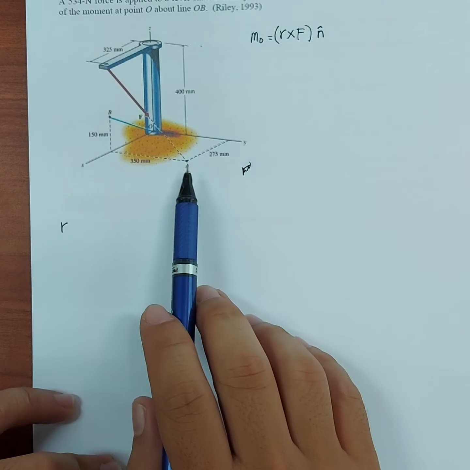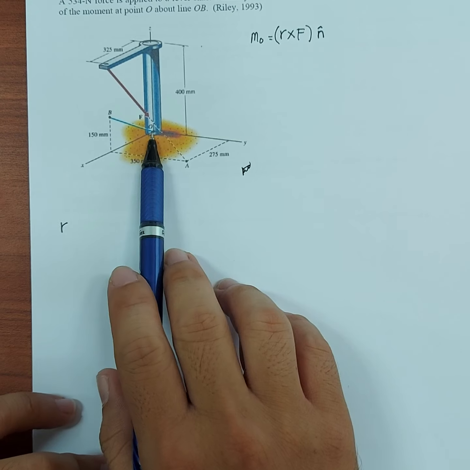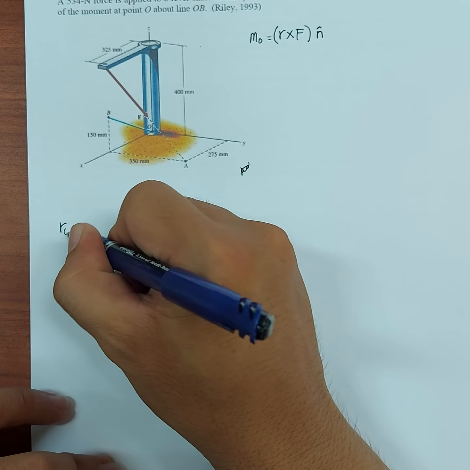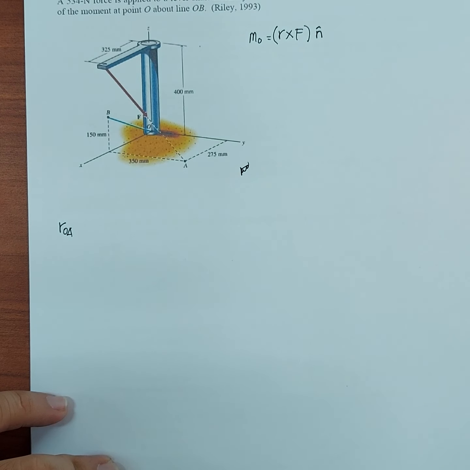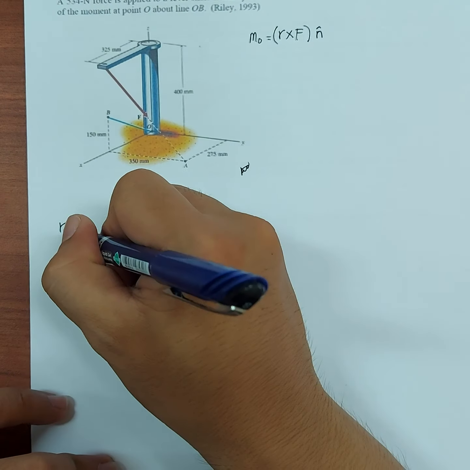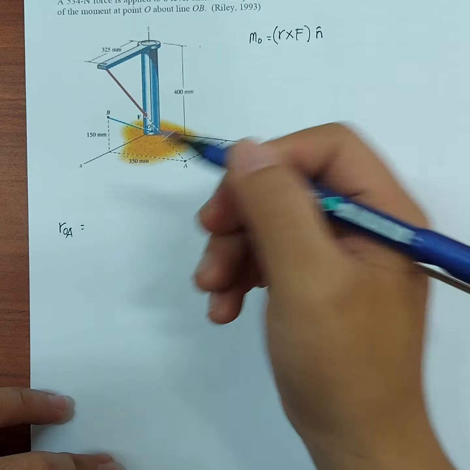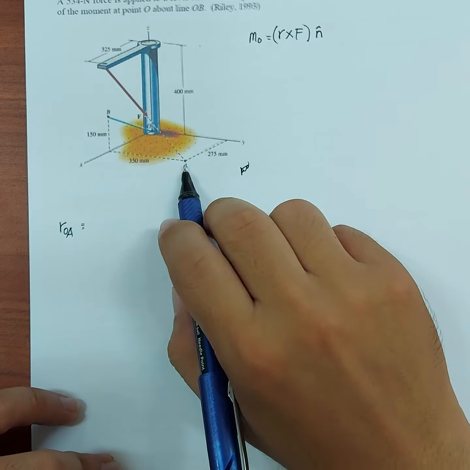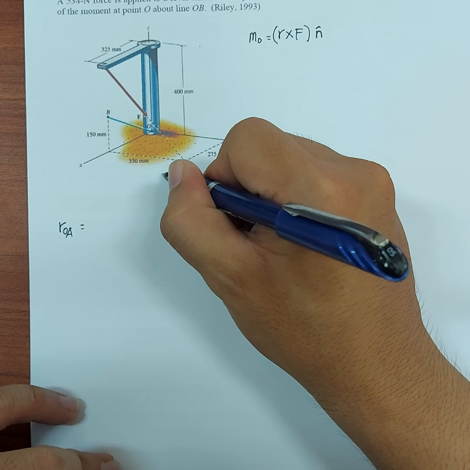So, let's just choose point A. So, from point O to point A. So, let's write R, O, A. So, kailangan muna nating identify, of course, yung coordinates ng A. So, ano yung coordinates ng A?